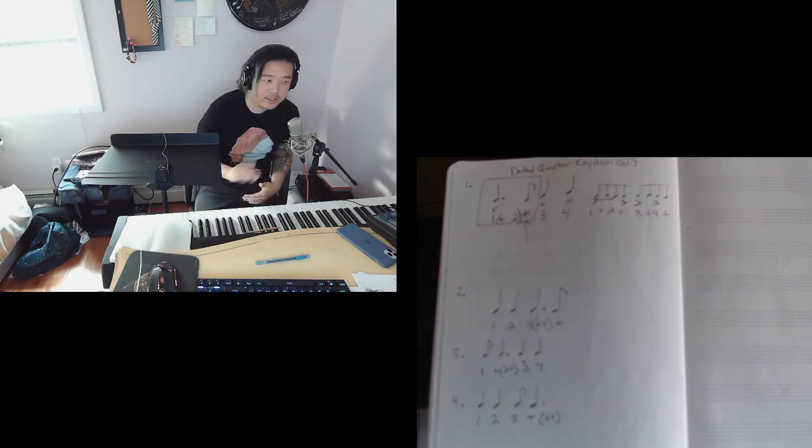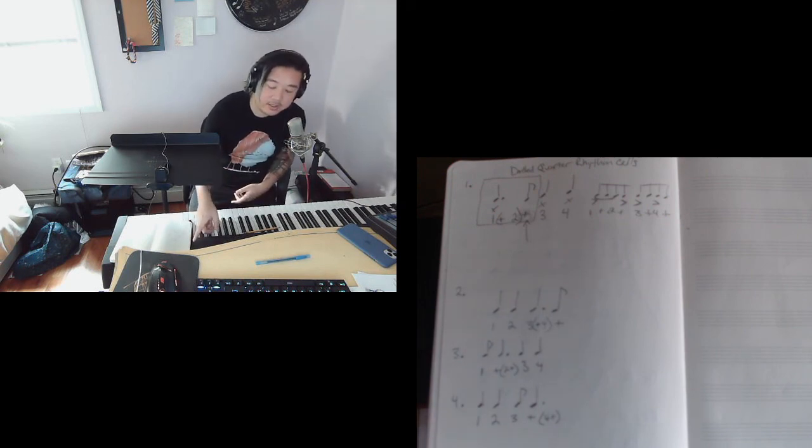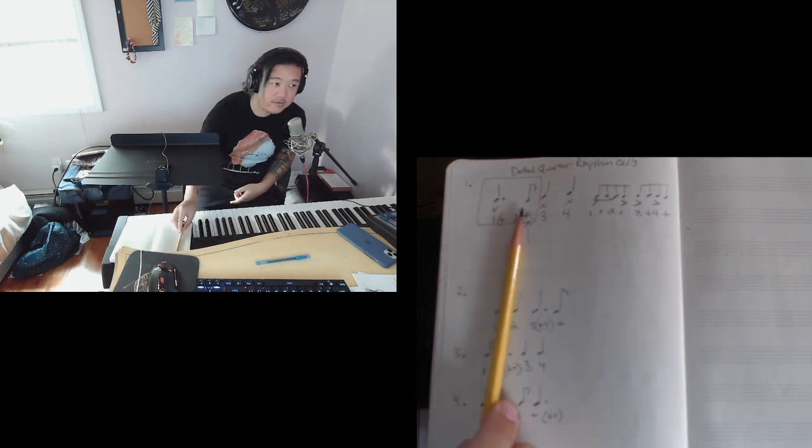So if you just practice that a bunch of times, just go 1 and 2 and. 1 and 2 and. 1 and 2 and. Last time, 1 and 2 and. That is what gives you the dotted quarter eighth rhythm.